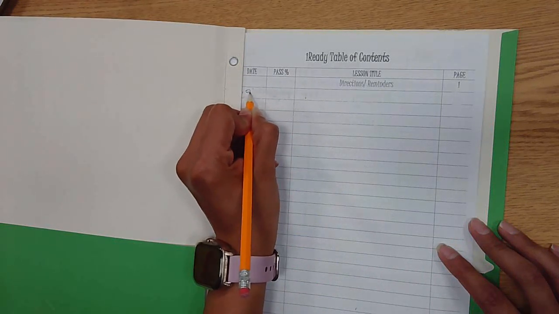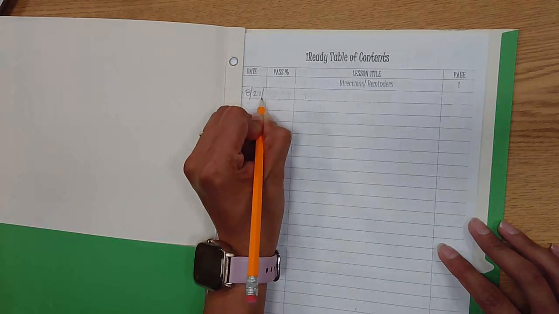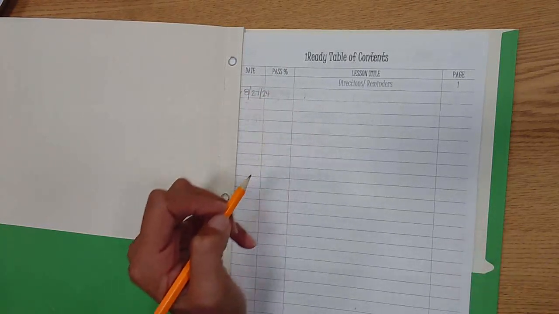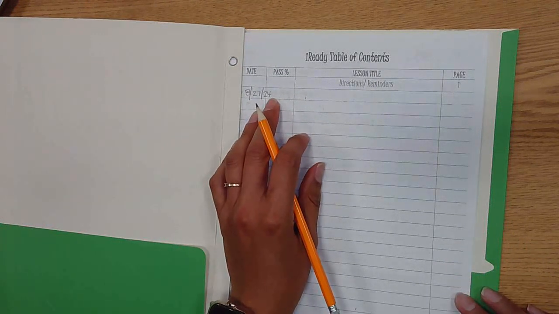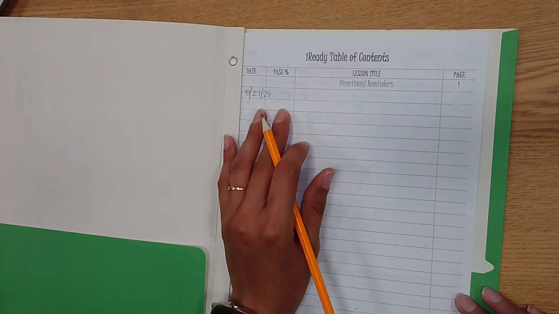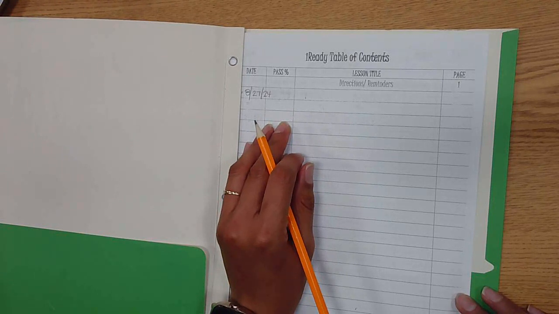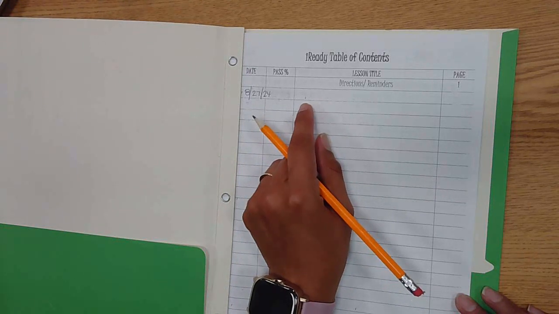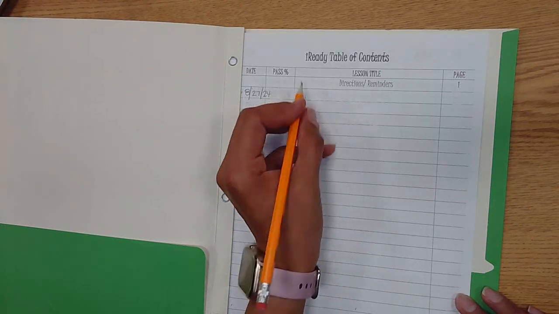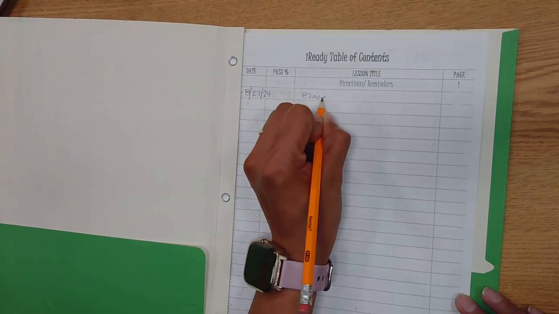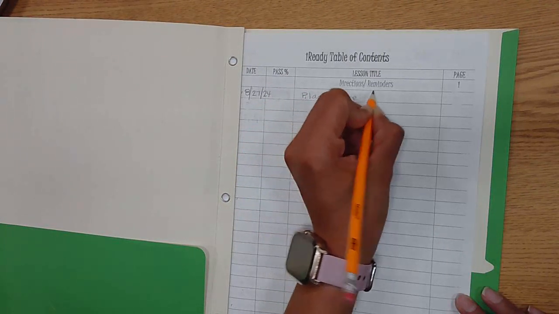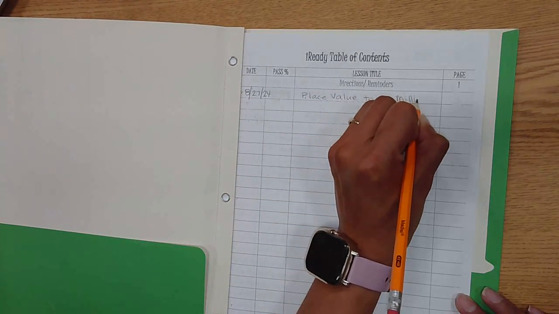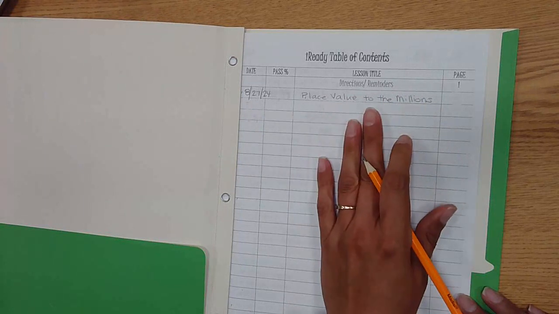So let's say it was August the 27th of 24. This pass percent, that's when you take a quiz. You might not take a quiz every day, and that's perfectly fine. We should be taking a quiz once or twice a week if you're following along with your lessons. When you go to iReady, it will tell you the name of your lesson. So let's say it is place value to the million. And sometimes you may be working on this for 2 days, and that's perfectly fine.